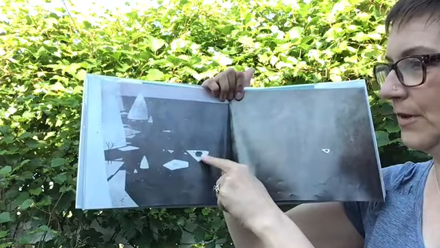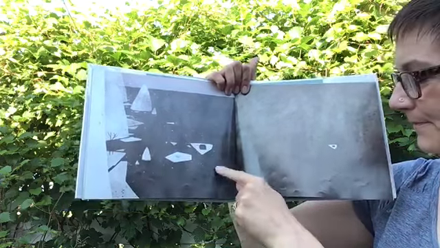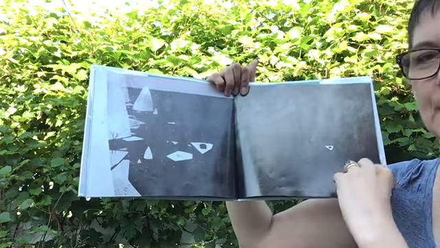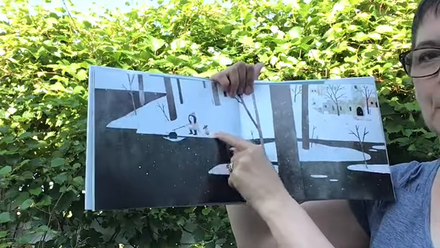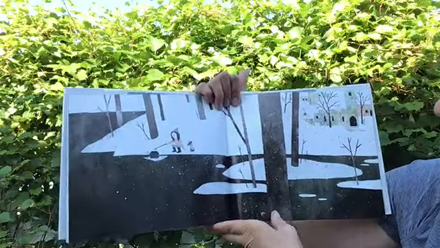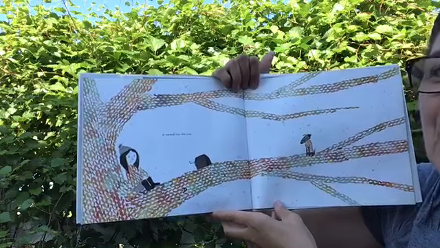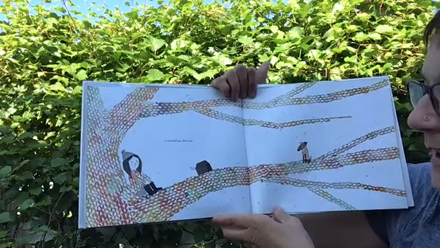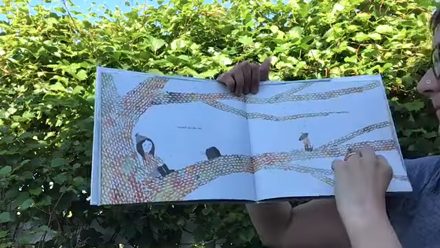But look where it landed. On a little piece of ice. And it's floating. Who's that? Annabelle. But it turned out she was happy, because look at what she's knitting. Tree sweaters.